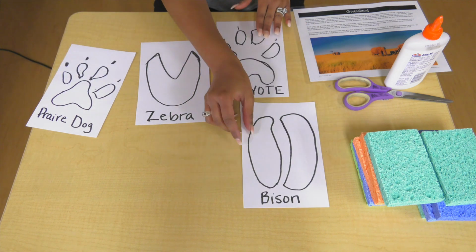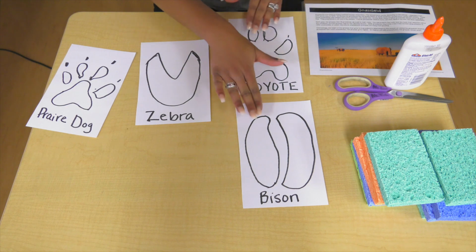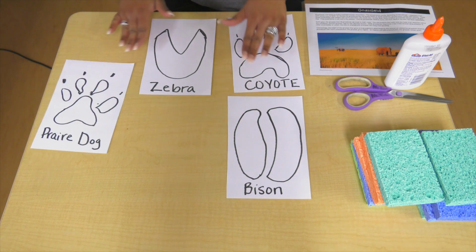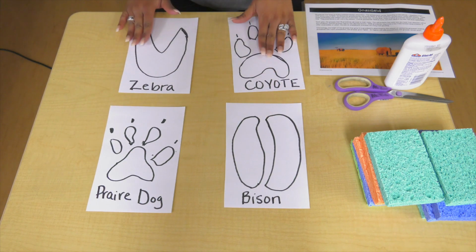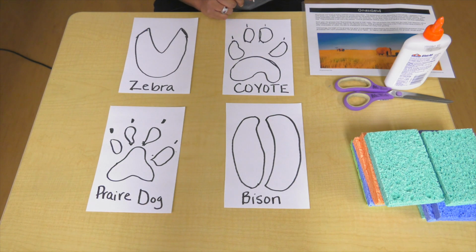And if it's a grassland that's desert-like, where it's hot sand, there can be animal tracks there. I'm just doing 4 different types today. I have an animal track of a zebra, a coyote, prairie dog, and bison. All of these animals live in some type of grassland around the world.